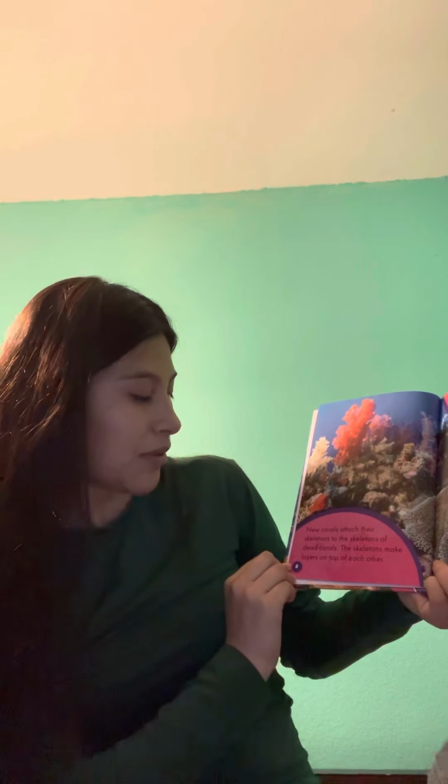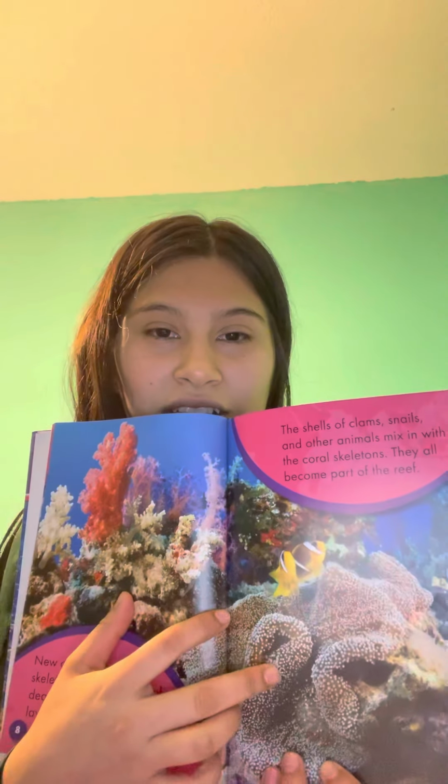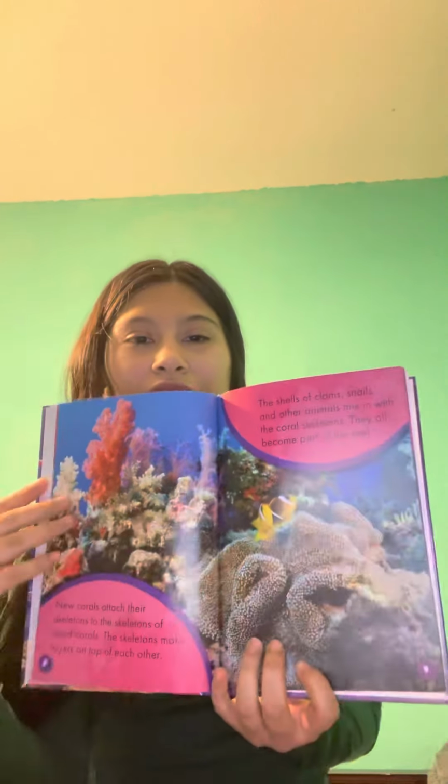The skeletons make layers on top of each other. Layers on top. What I could see, I see corals. There's a fish, and this kind of looks like an animal when it camouflages, as you can see. Here are some corals in the ocean.